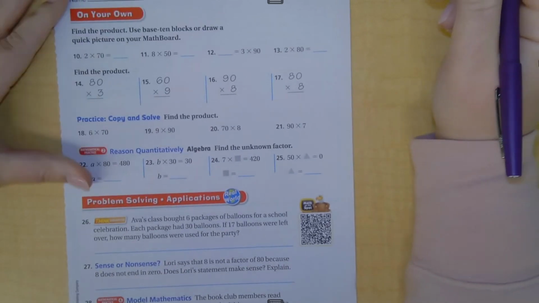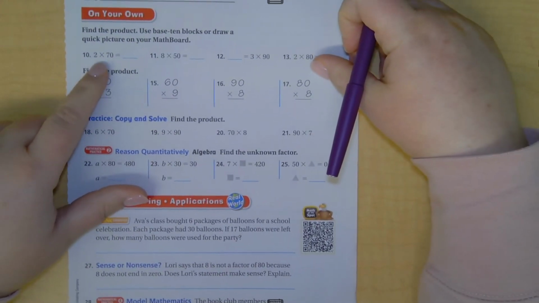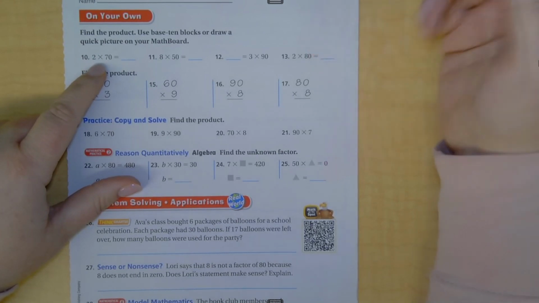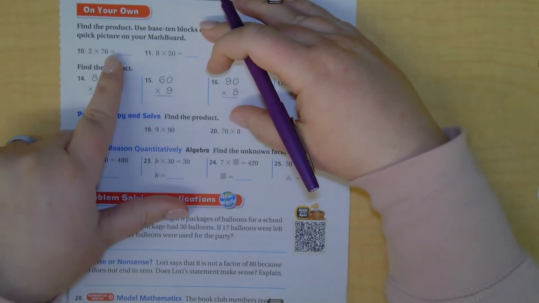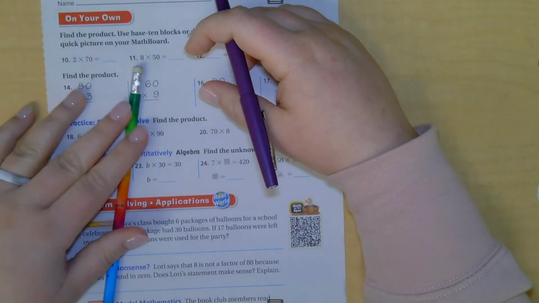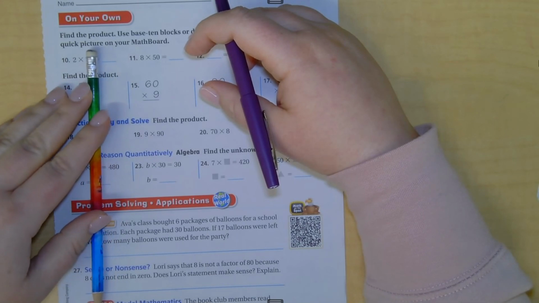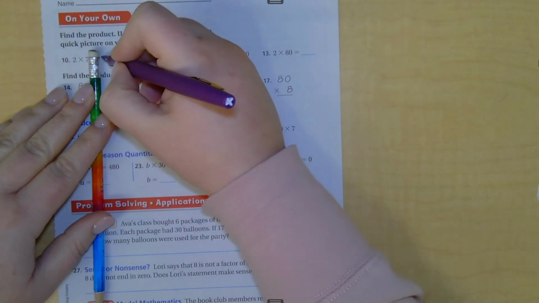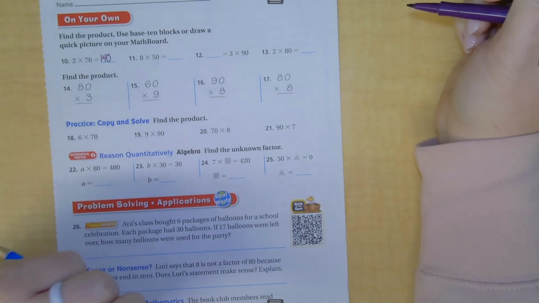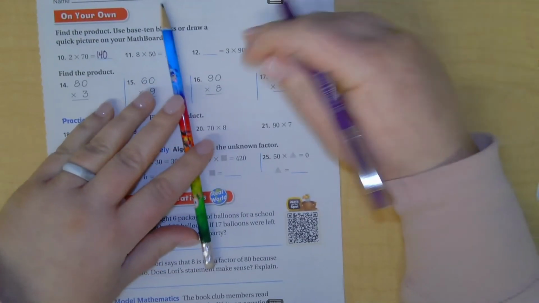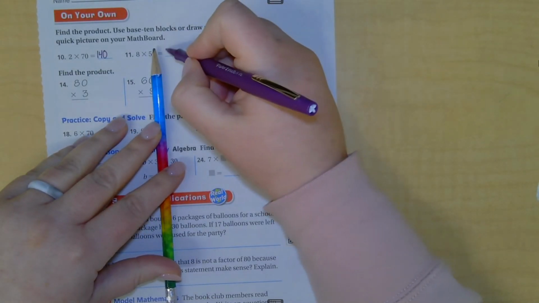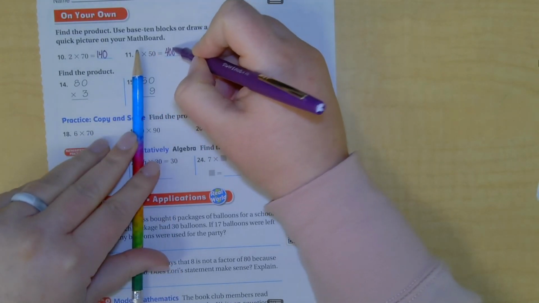Okay. So for 10 through 13, I'm not sure which strategy you chose to use, but I'm going to use the tens trick of covering the 0 because I feel like that's easiest when they're written this way. So let me get my pencil. All right, so I'm doing 2 times 70. Cover up the 0. Well, what's 2 times 7? 14. Put your zeros back. So 2 times 70 is 140. Okay, 8 times 50. Cover up your 0. 8 times 5 is 40. Put your 0 back. 400.